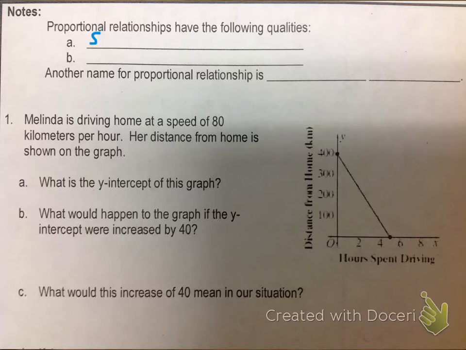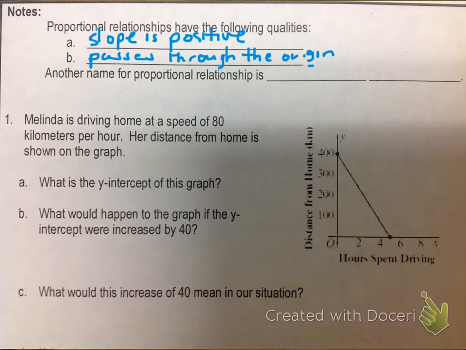I want to clarify one thing, is that when I say the slope is positive, it doesn't mean that it's always going to be positive. Primarily, in your Algebra 1 class, you're going to see a lot of new things added to this as you continue up through geometry, Algebra 2, and then on into college math. And then of course it does always pass through the origin. And again, another name for proportional relationships is direct variation, which we just talked about.